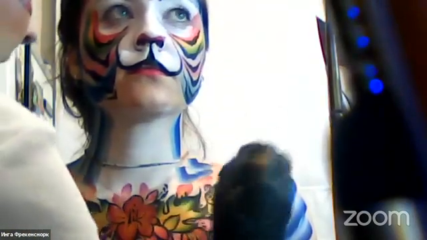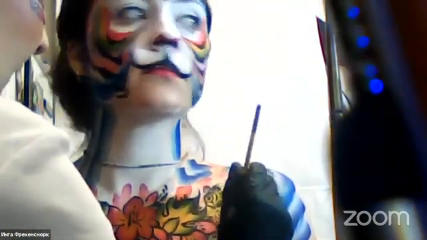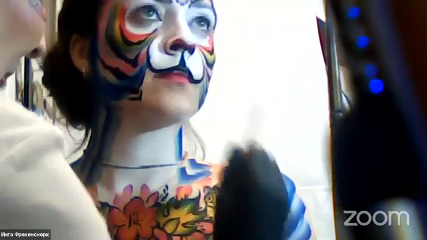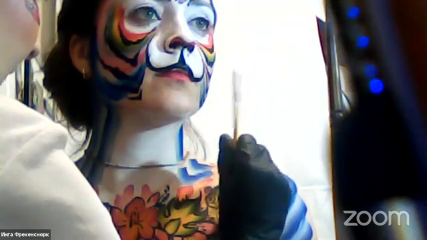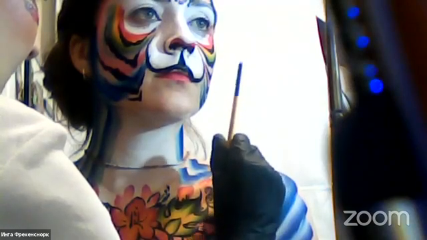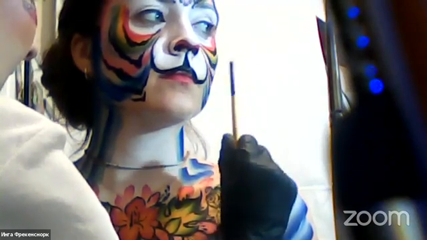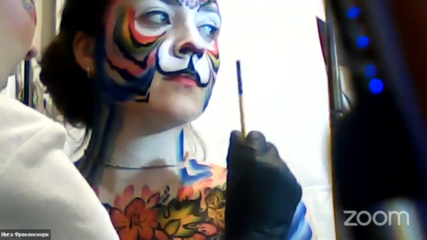So I think it's teamwork. So here I will add some details and leaves.